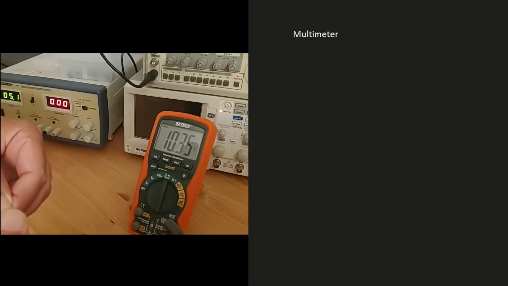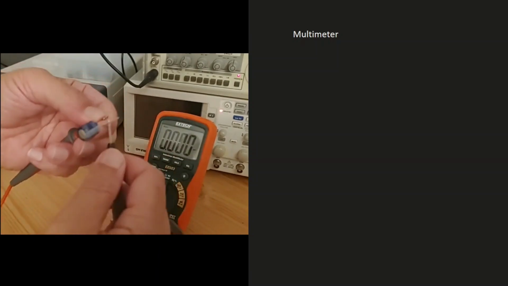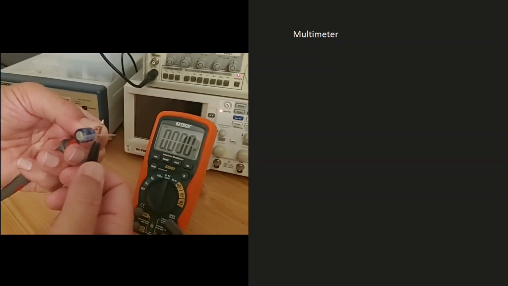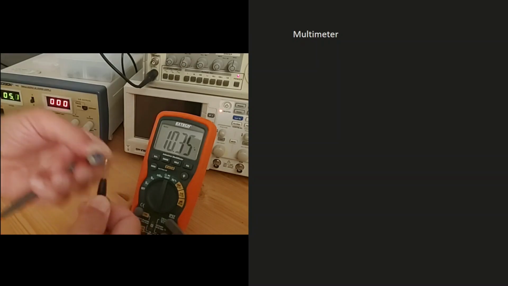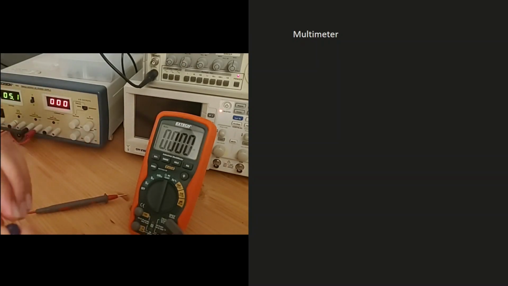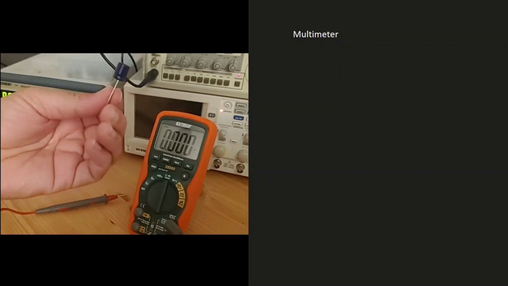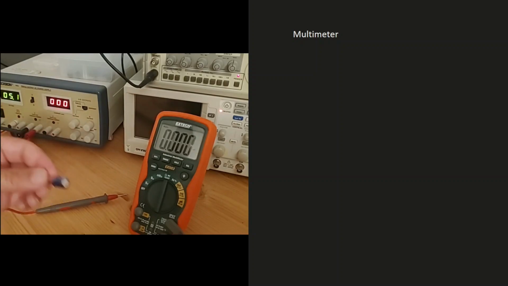So the meter is saying 10.35. Let me try to show you again over here. And it is 10.34 microfarad. So it's not that the meter is giving an incorrect value, it's just that every capacitor will have a slightly different value. They cannot be exactly 10 microfarad.